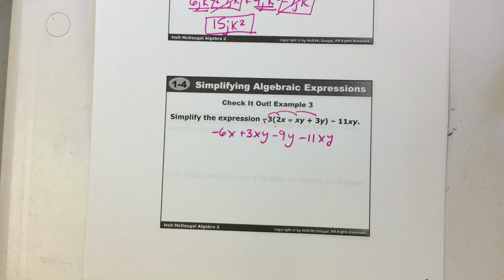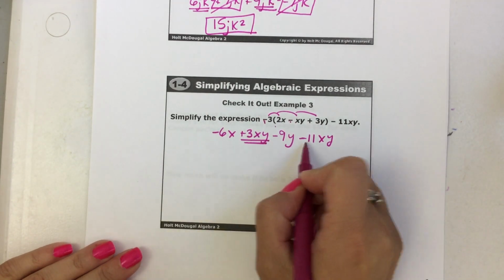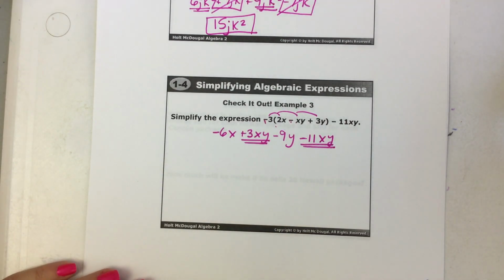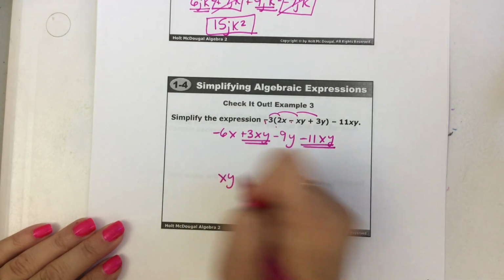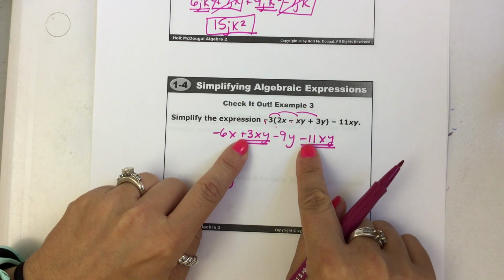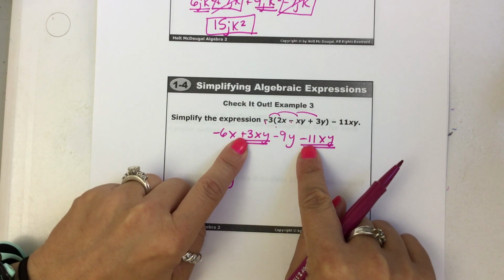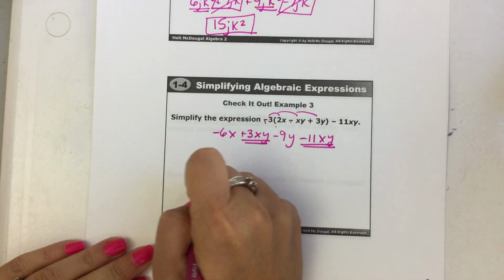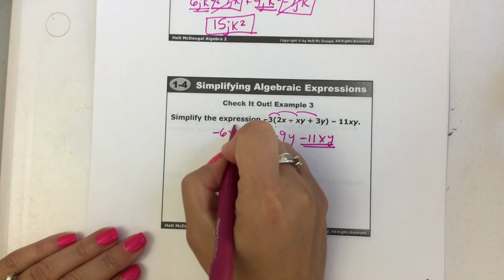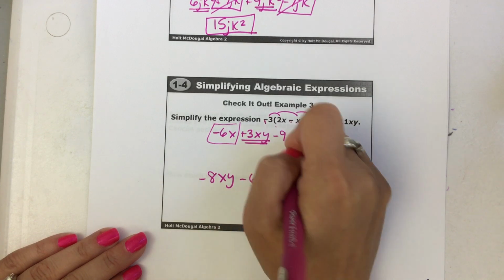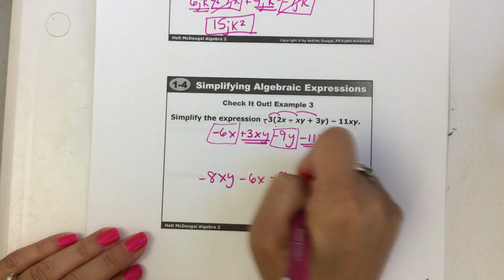Next step, you look for any like terms. This term has an x and a y. This term has an x and a y. You can combine them by just combining the numbers in front. Positive 3 plus a negative 11 is negative 8. This term is still part of the answer. This term is still part of the answer.